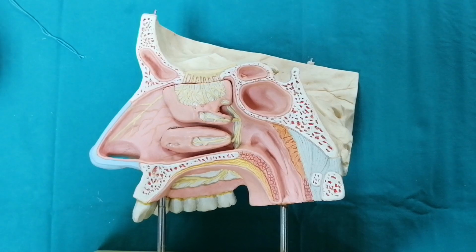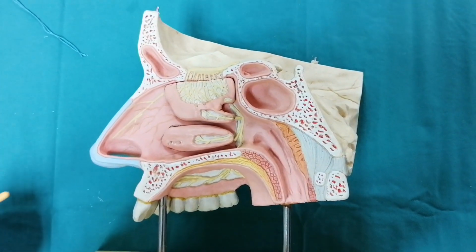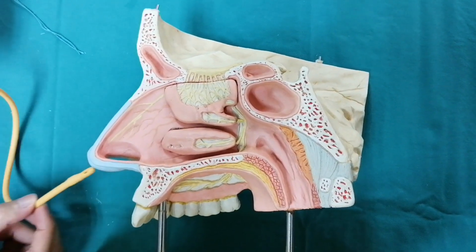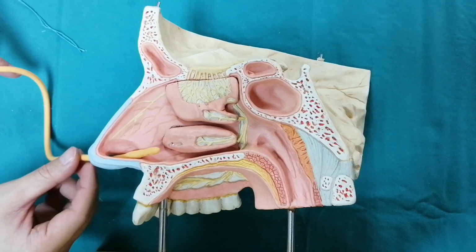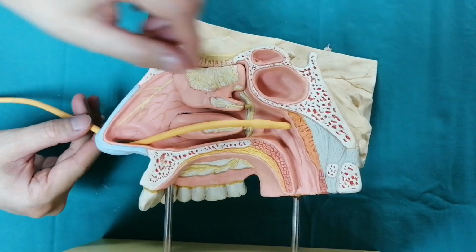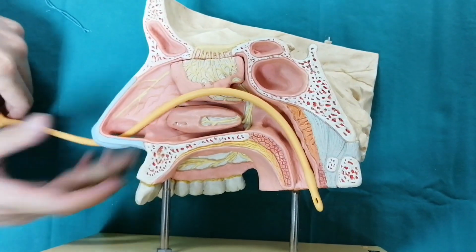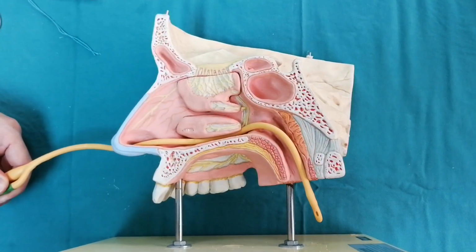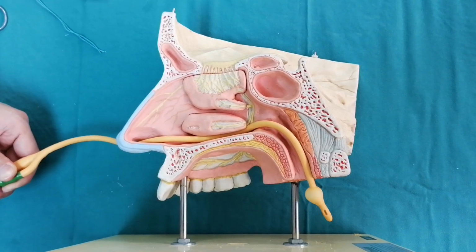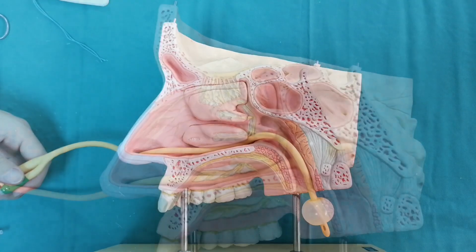In the case of posterior epistaxis, you can proceed with posterior nasal packing followed by anterior nasal packing. For posterior nasal packing, insert the Foley's catheter parallel to the floor of the nose until we visualize the tip of the Foley's catheter from the oropharynx. Once you visualize the tip of the Foley's catheter, inflate the balloon using 10 cc of water or air. Slowly pull the Foley's catheter until you feel a resistance.